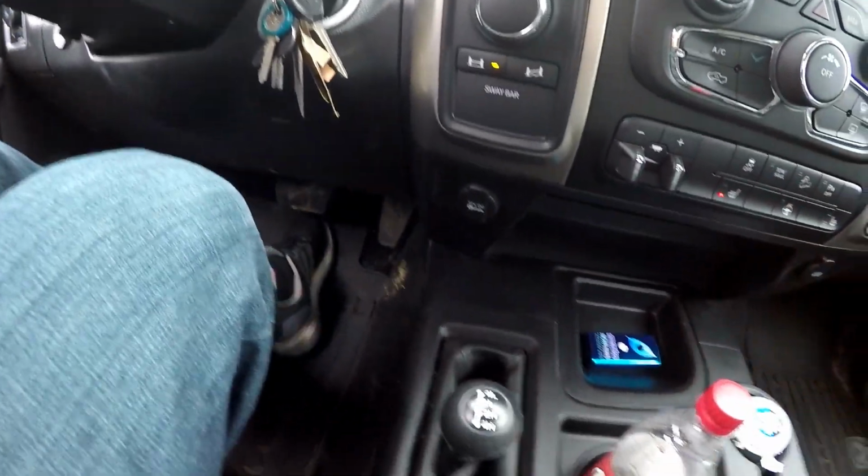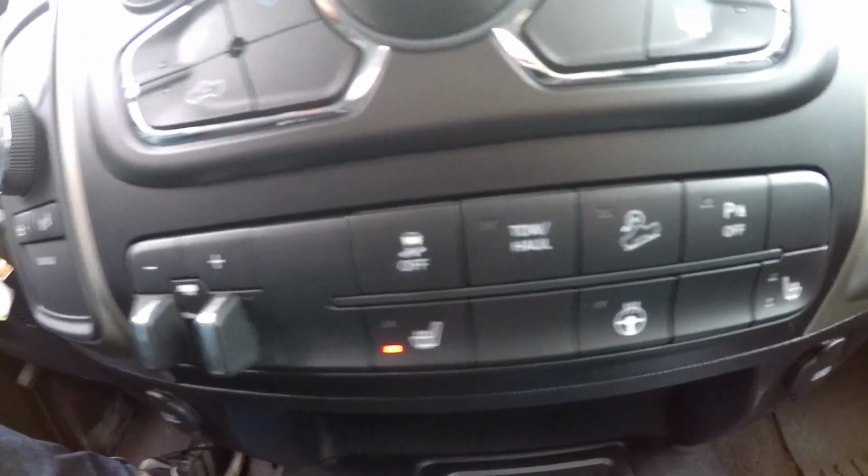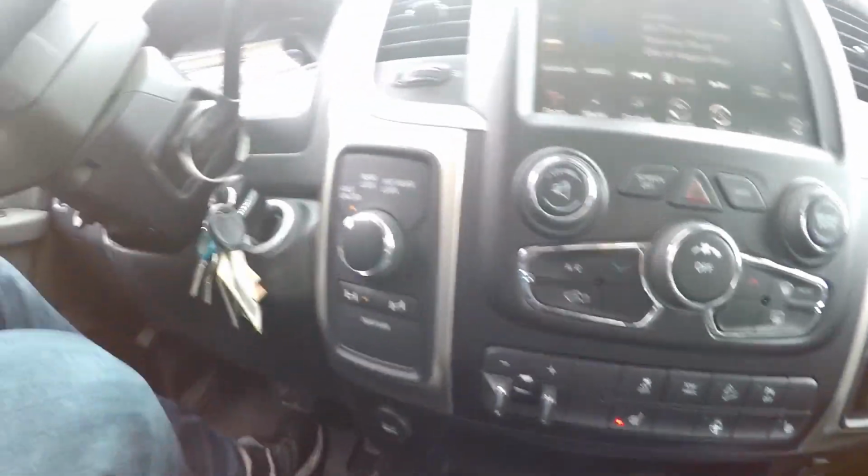Anyway, guys, that's pretty much it. Traction control I have off anytime I'm messing around off-road. Hill descent I rarely use.